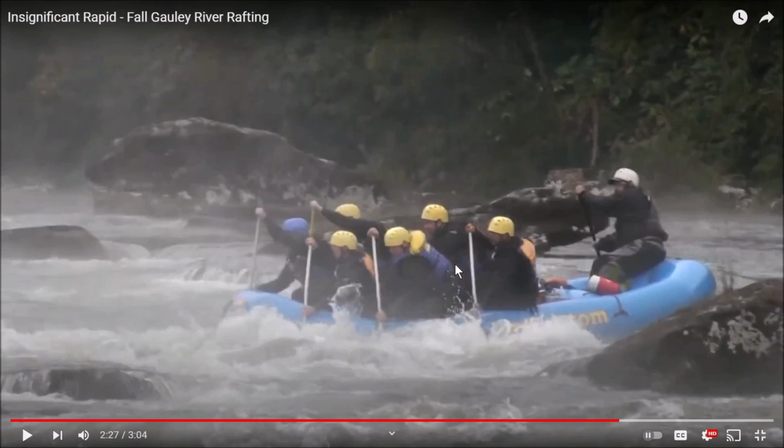And what this raft's going to do is get momentum over that first wave, that first hole, and they're going to punch that second hole, and it's going to slow them down. And then they're going to work hard to get back to the middle, and they do a good job.